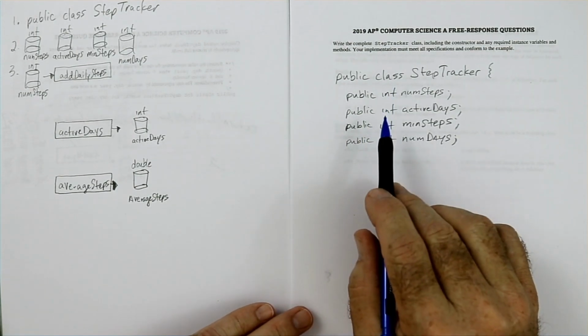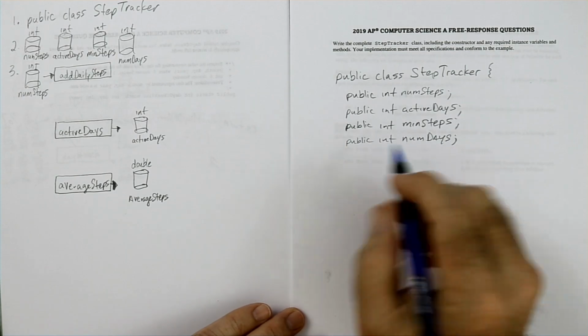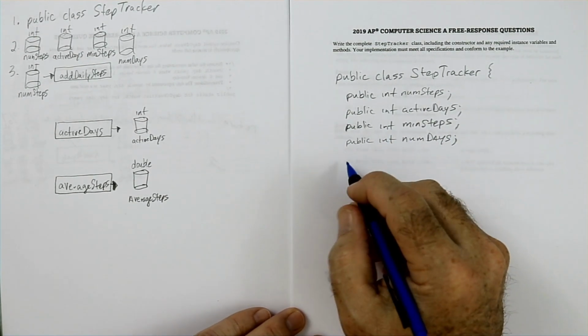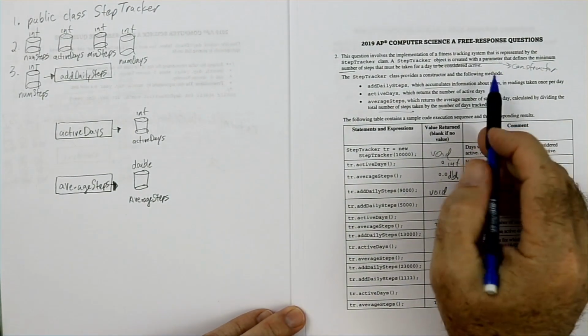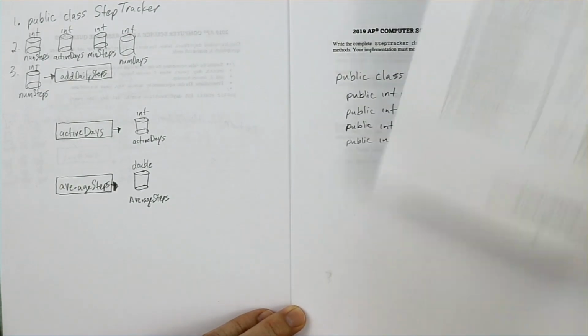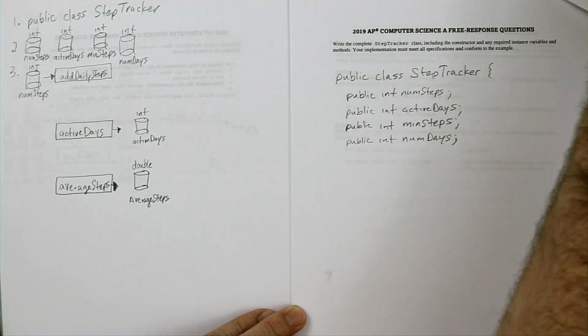Now, after the instance variables, remember the big three: instance variables, the brain, which is the constructor. So let's now do the constructor. Remember the constructor needed to have created with a parameter that defines the minimum number of steps. All right, so we have the minimum number of steps here.